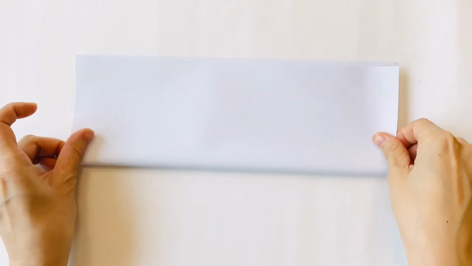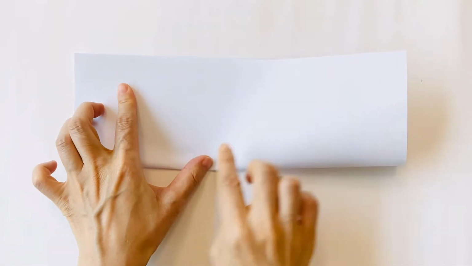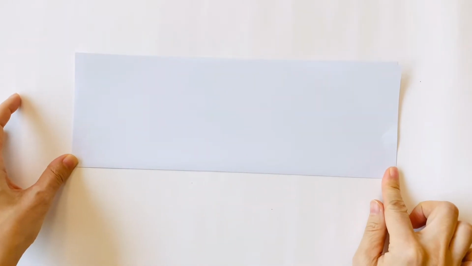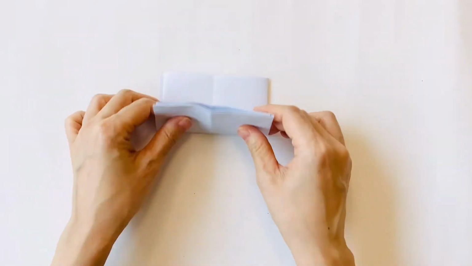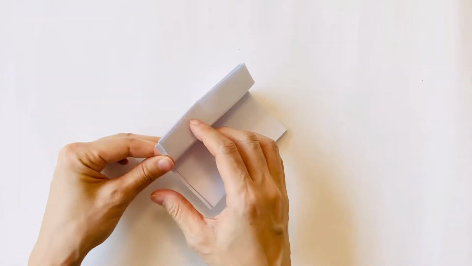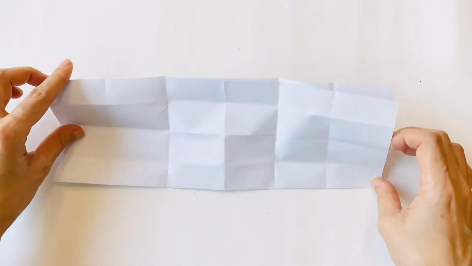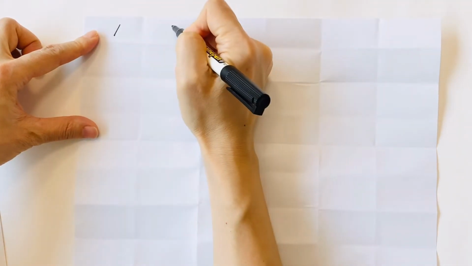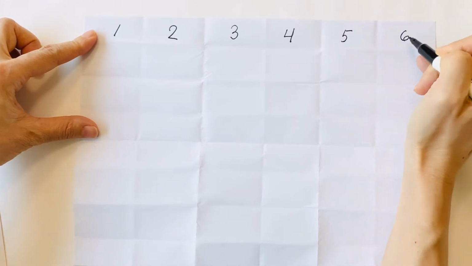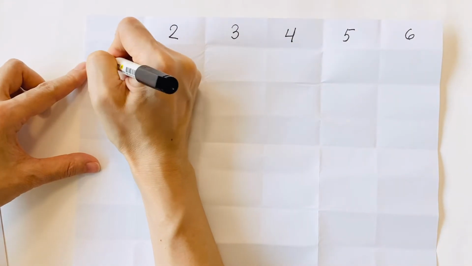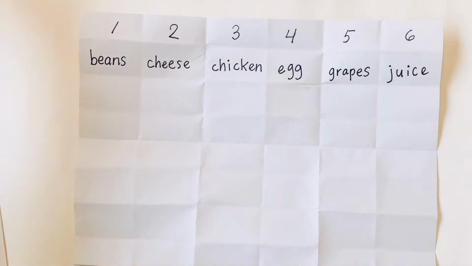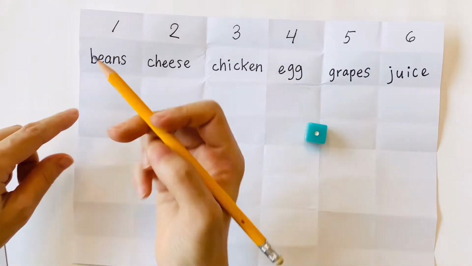And if you want to build in creating the charts into the activity, you can have the students fold the chart themselves like this. Keep folding until you have enough rectangles or spaces to write the words. And play the game the same way using the folded sheet of paper. And write the words on the second row, and there you go.